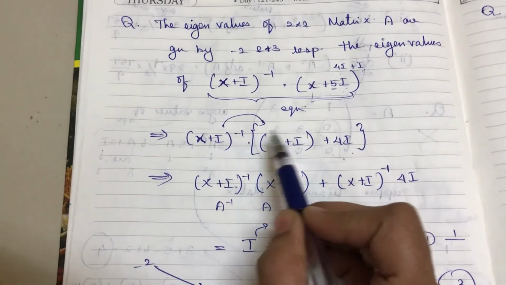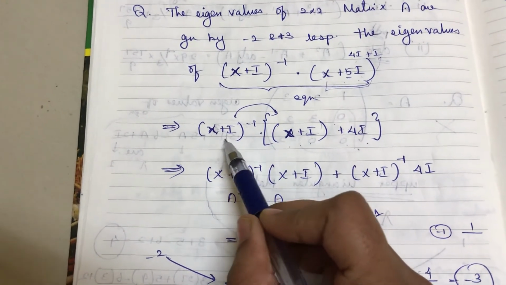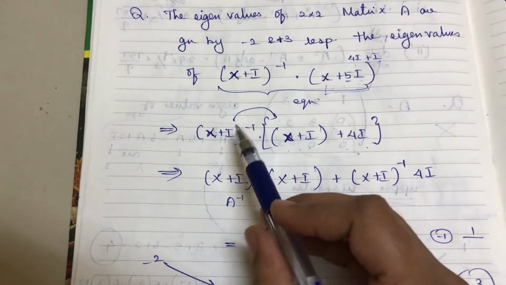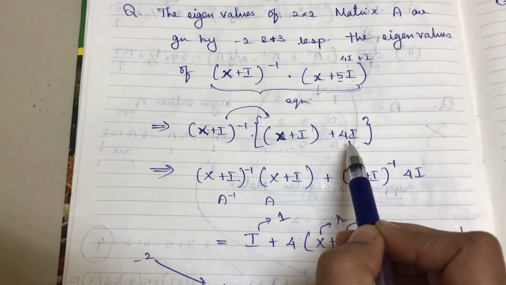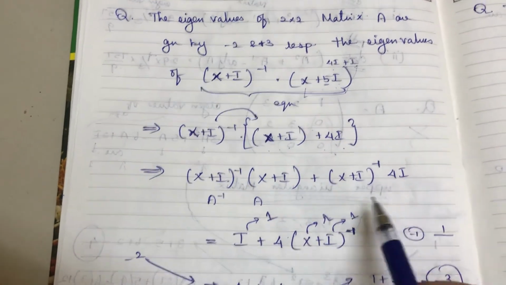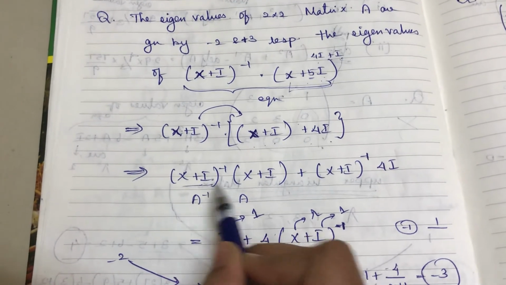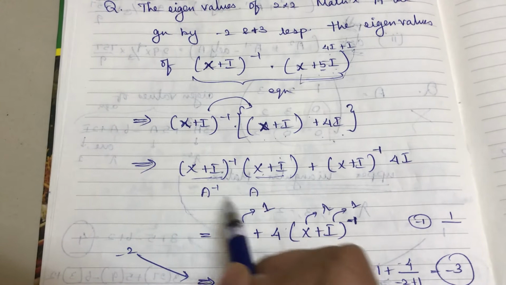Just multiply these things inside. So x plus I, the whole inverse into x plus I, I have written here. Plus x plus I, the whole inverse into 4i. Okay, I have written that. You can see here this is a common term, right? A inverse into A. What is A inverse into A?